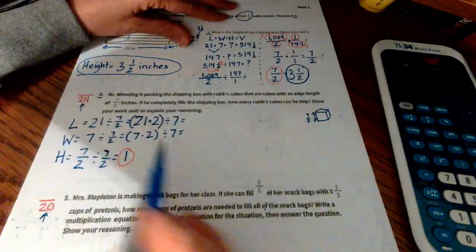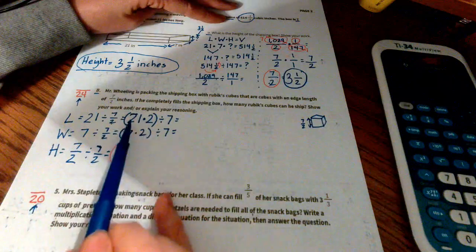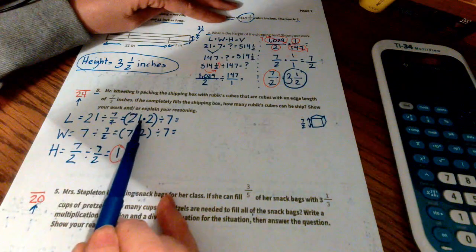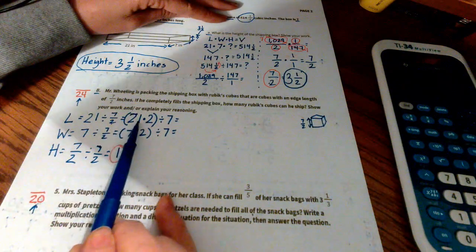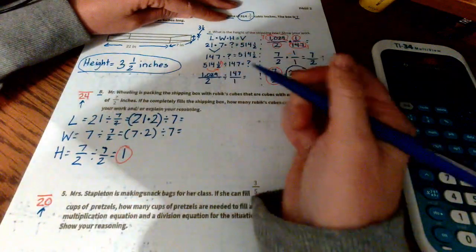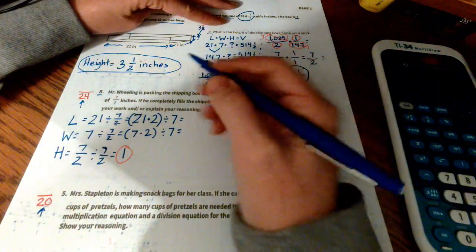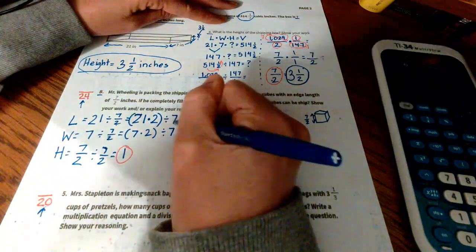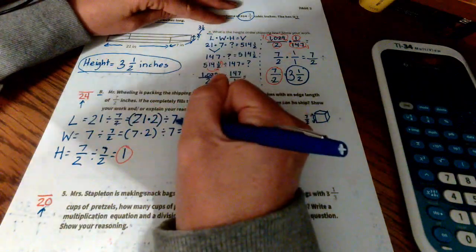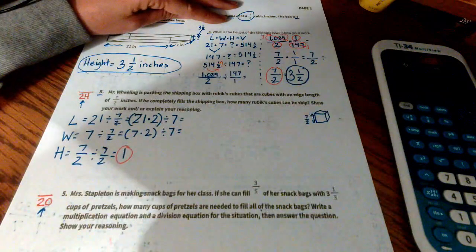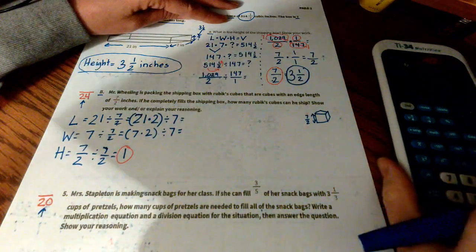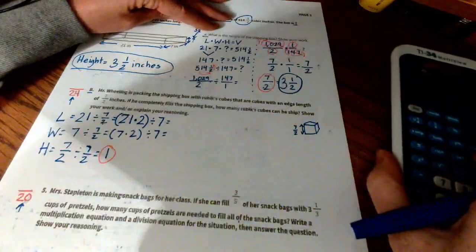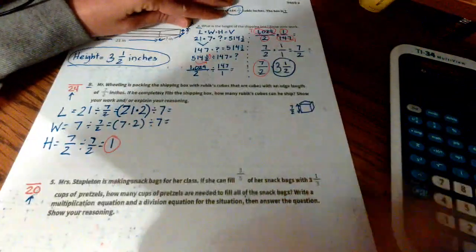I know I could work this out independently, right? I can say 21 times 2, that's 42. If I know my multiplication facts, I know that 7 goes into 42 6 times, because 6 times 7 is 42. If you do not feel confident with your facts, you can use your calculator to do this part of your computation.